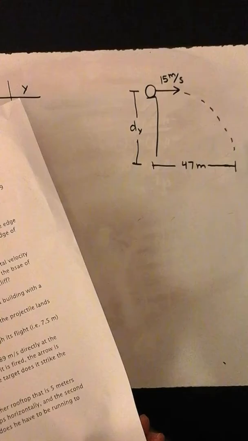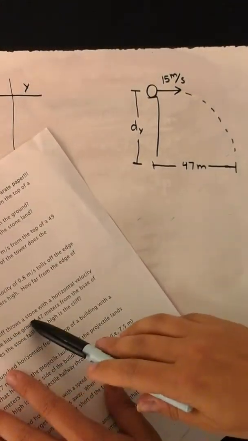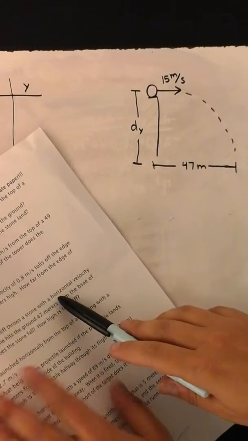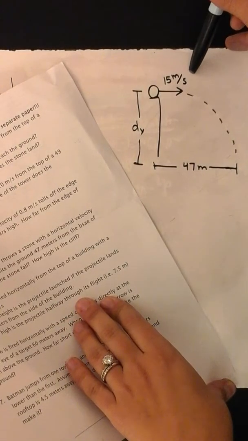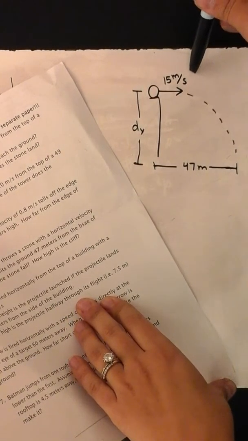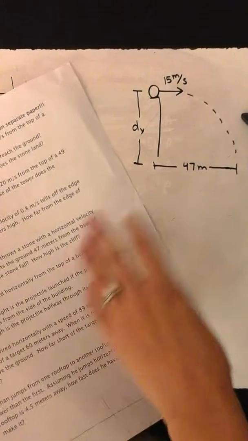Question number 4's diagram is already set up for you right here, and I'll just read you through what the problem says and how I drew this diagram. So the problem says, a person standing on a cliff throws a stone with an initial horizontal velocity of 15 meters per second. And the stone hits the ground 47 meters from the base of the cliff.